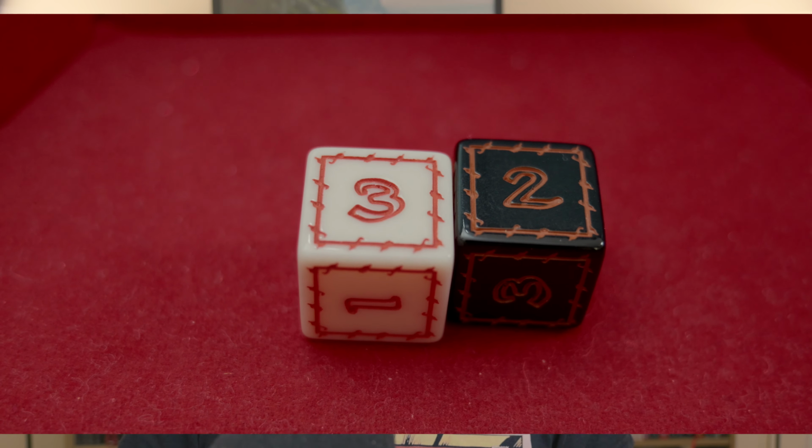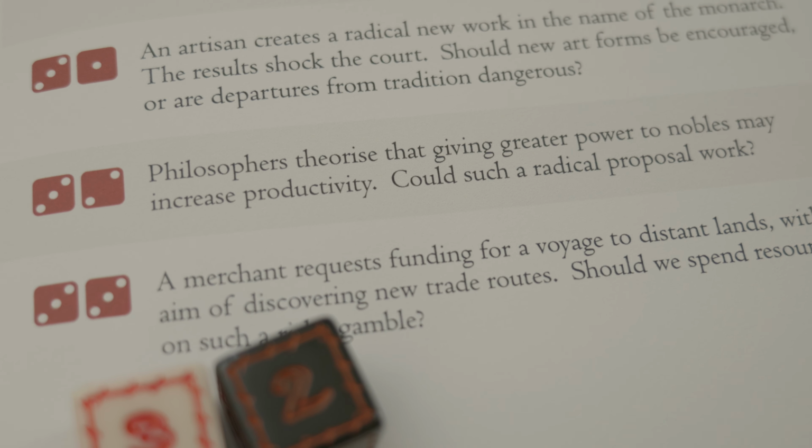To find out the first event that will shape your monarch's reign, the event that you'll respond to, you roll 2d6 to select a prompt. For Edith's rule, the prompt we're given is that philosophers theorize that giving greater power to nobles may increase productivity. With that seed of a situation, it's time to imagine how she might respond. A suggestion to reduce her power, to cede powers to nobles, I don't think she's likely to respond well. I think she's much more likely, given her moniker as the Cruel, to kill the philosophers for suggesting such an idea. Maybe this is where she earns her moniker as the Cruel. Maybe this is a formative moment for her.